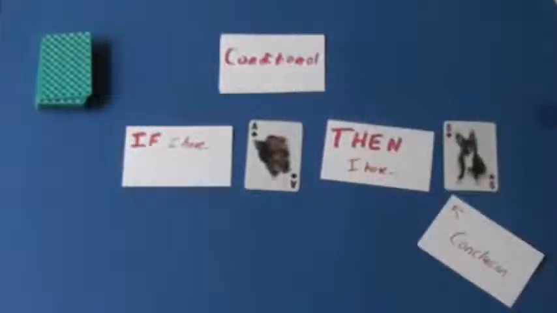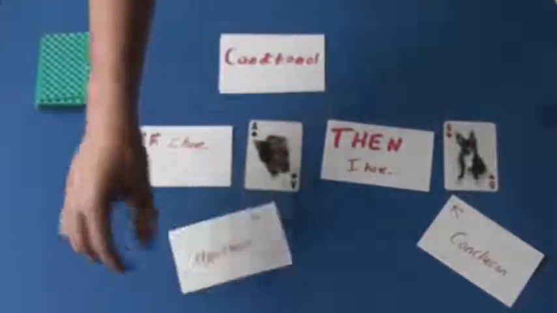Now, this is a conditional statement. This is always true because it has been stated to be so. That five of hearts there that's attached to the then, that is the conclusion, and the ace of clubs, that is the hypothesis. It is attached to the if.